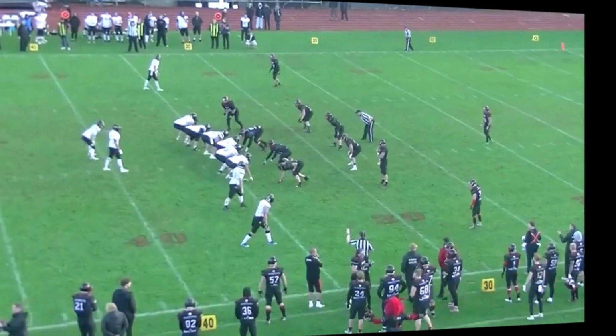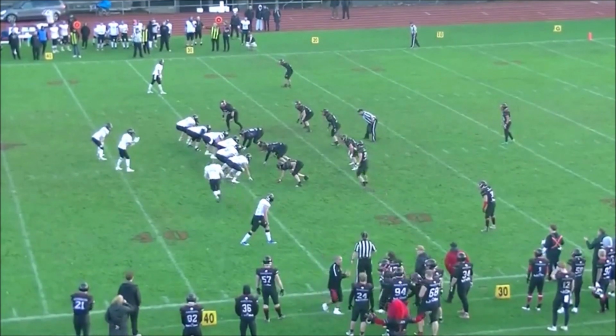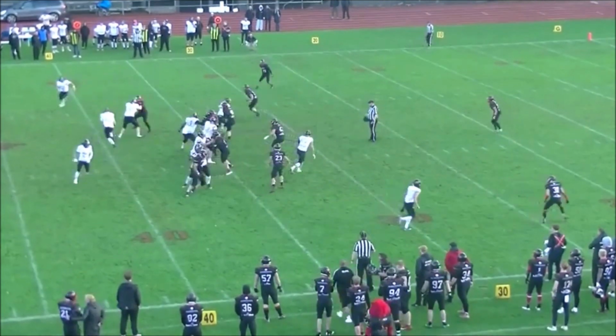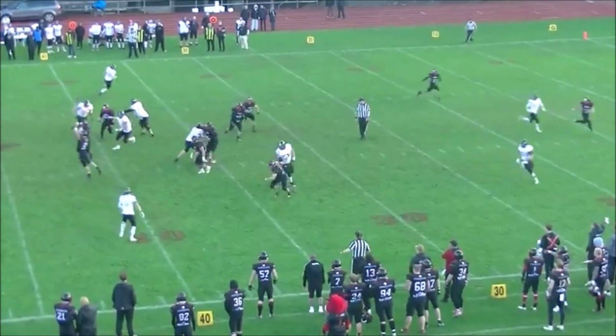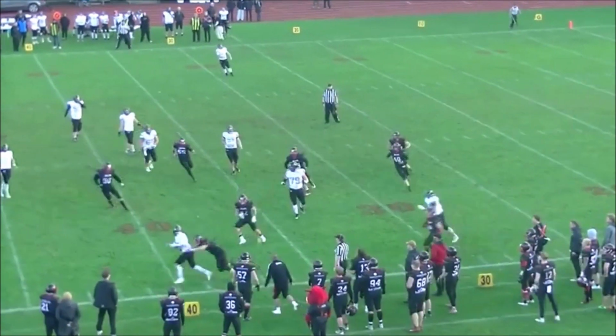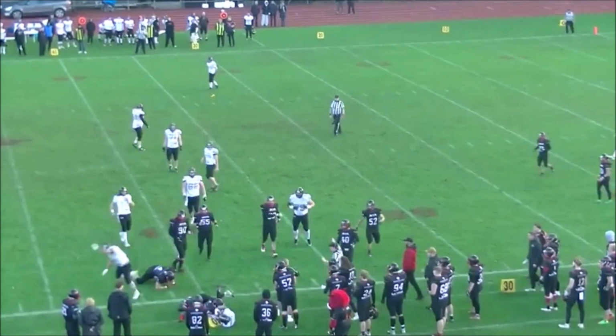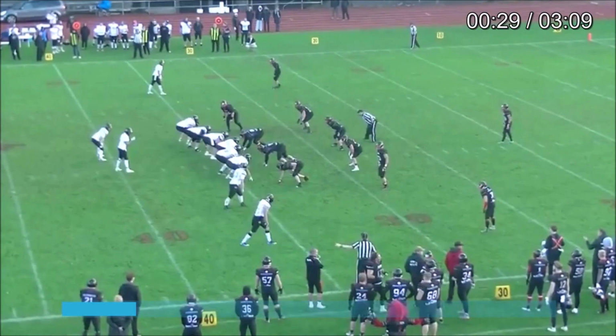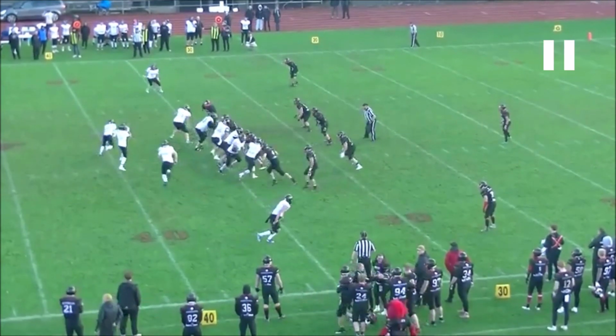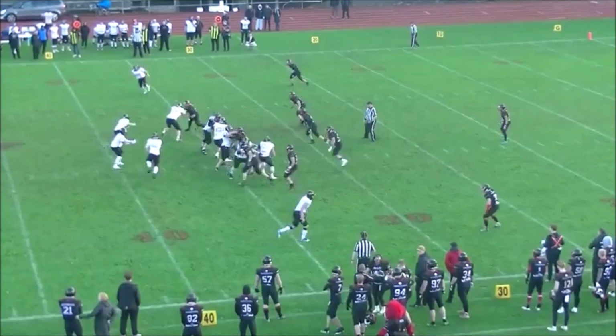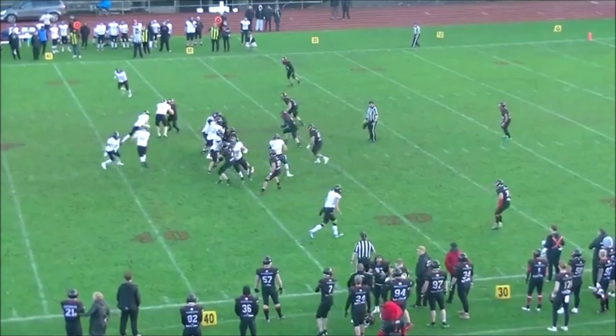We now move on to a different type of illegal forward pass. Now the line of scrimmage is no longer involved, but here we end up with 3 passes and 2 of them are forward. So most offenses are very adamant that this is not a handoff right here. This is actually a forward pass, so that if it's muffed or goes to the ground, it will be an incomplete forward pass as opposed to a live ball fumble.